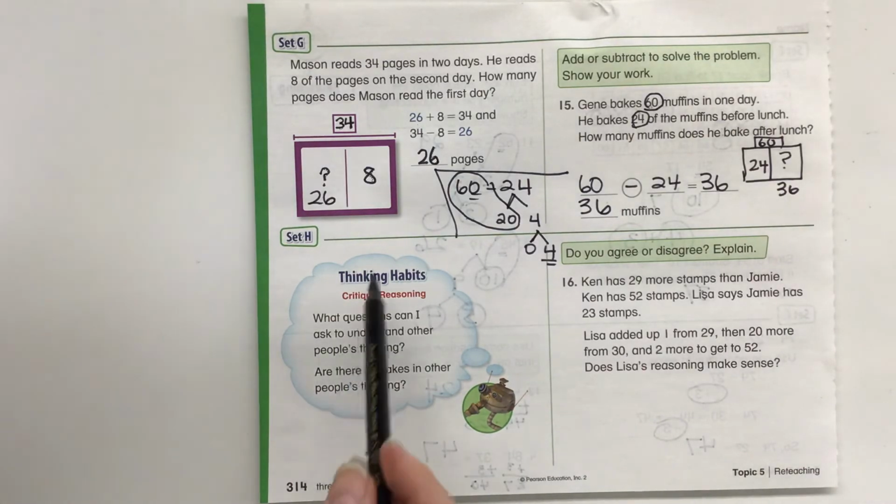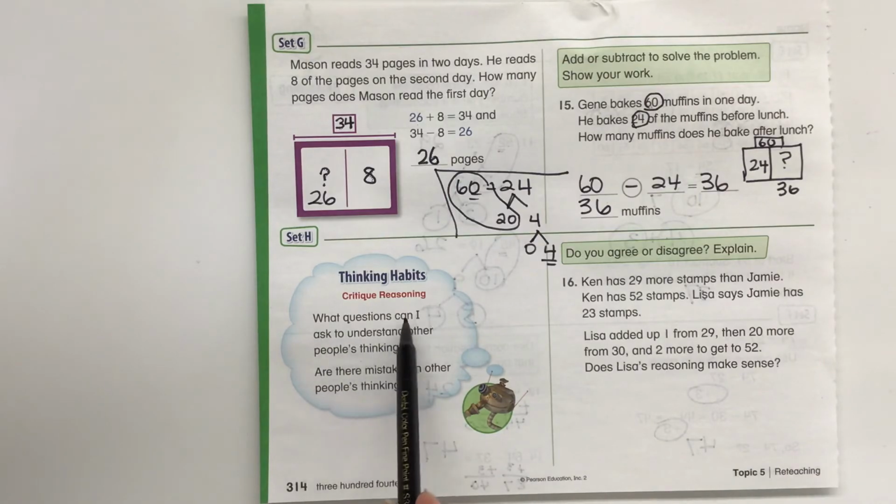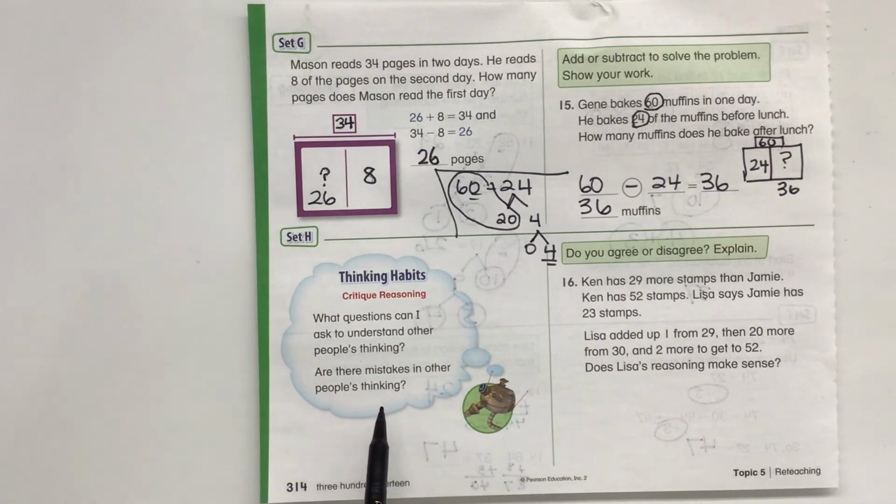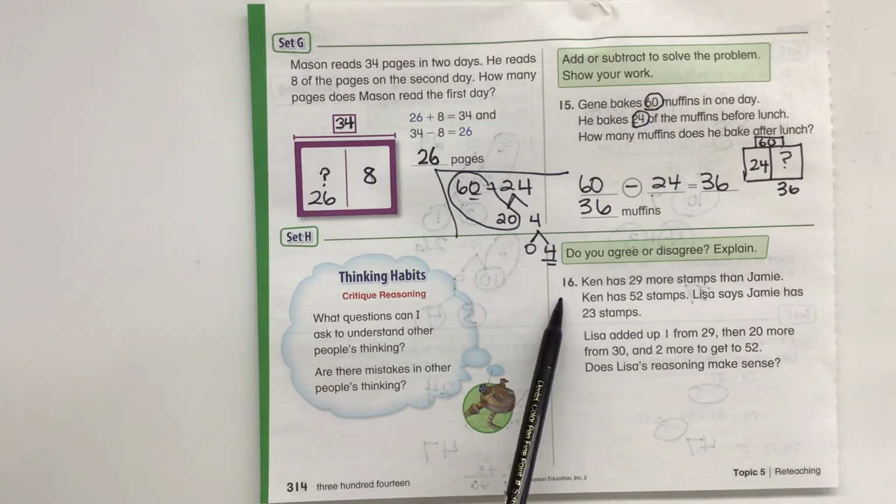All right, set H, our thinking habits. Critique reasoning. What questions can I ask to understand other people's thinking? Are there mistakes in other people's thinking? Well, yes. Sometimes, I make mistakes. Everybody makes mistakes. So sometimes it's good to ask questions so people can see if they're making a mistake and how they're doing it. So we're going to take a look at number 16.